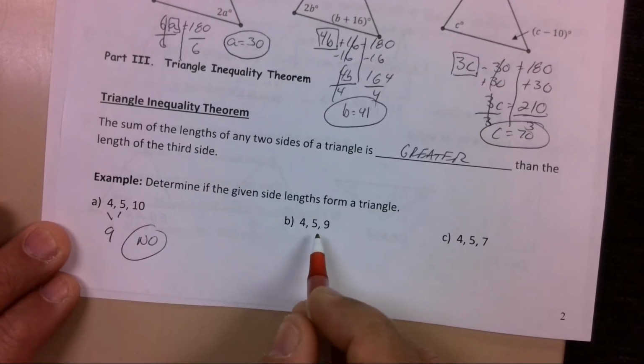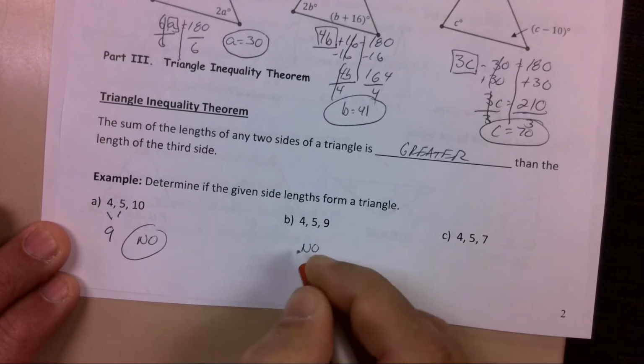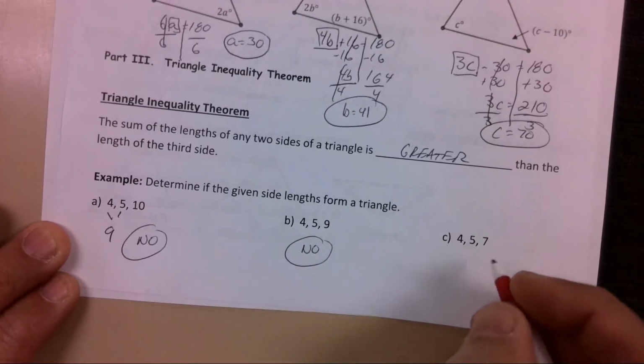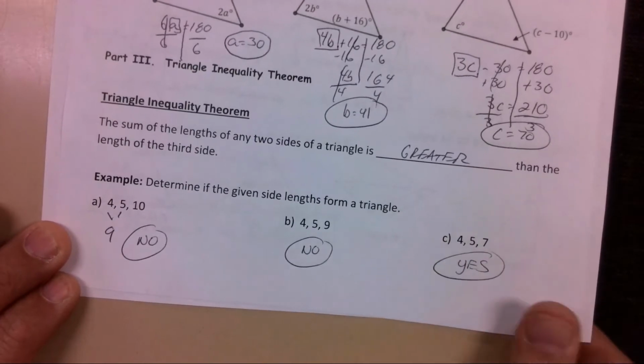4 plus 5 is 9. That is equal to 9. This is also no. 4 plus 5 is 9. That is greater than 7. So that one is a yes. All right. So there is your triangles. Now let's get into angles.